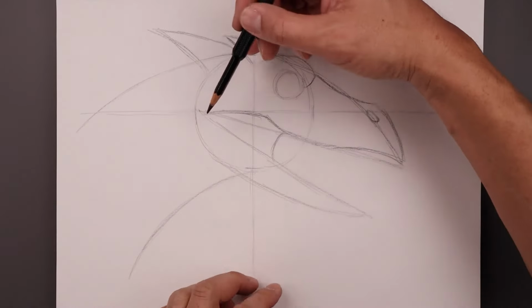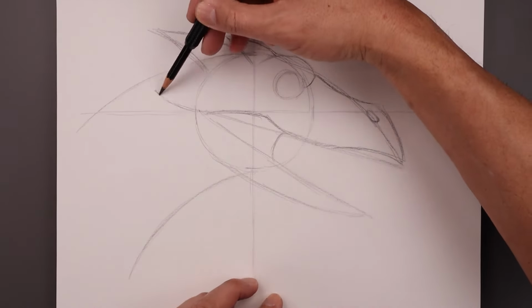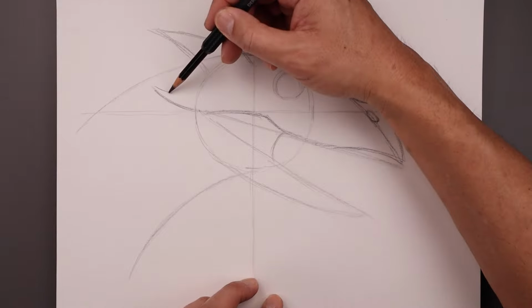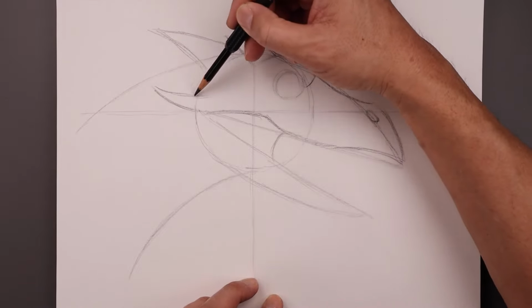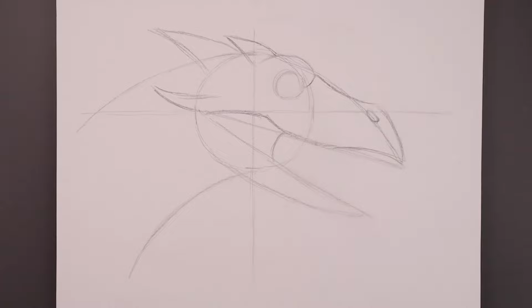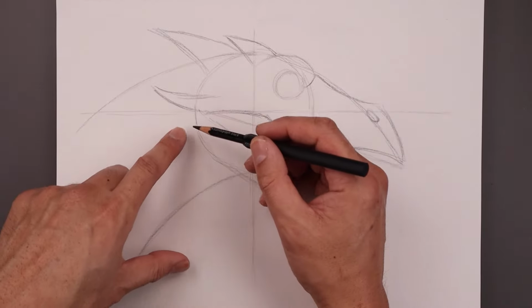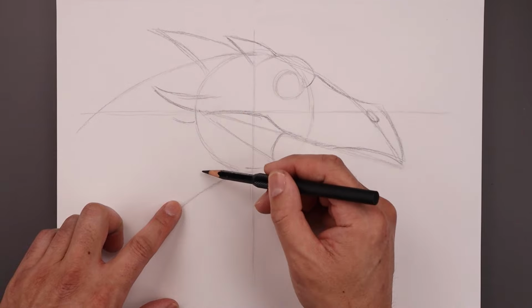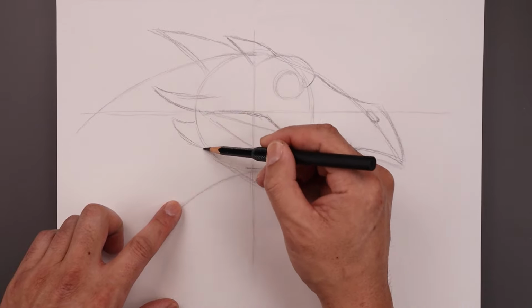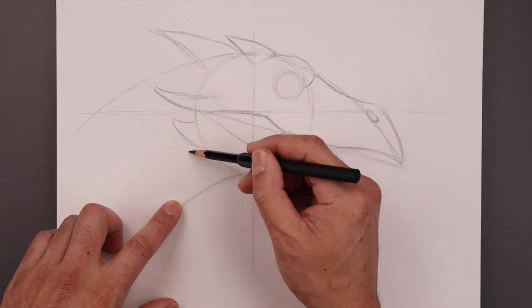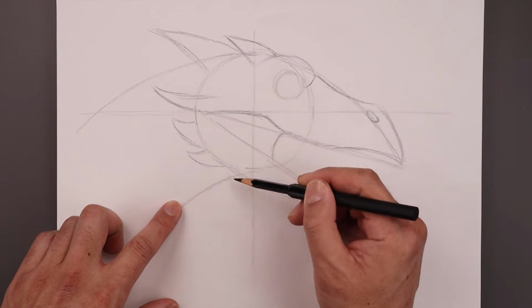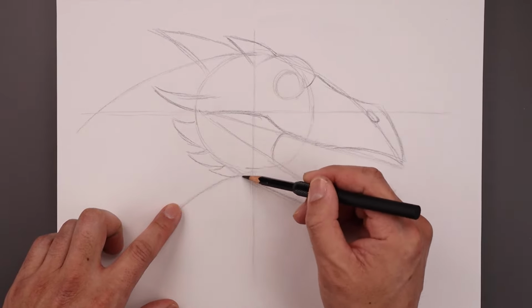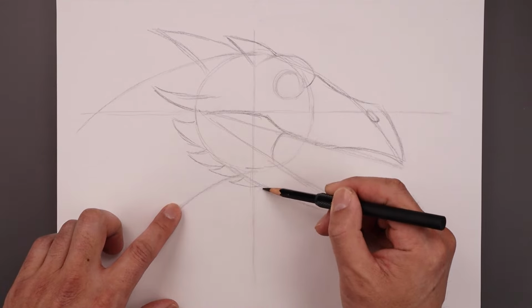Let's add a horn on the corner of the mouth. Just going to bend this out and up. Bring that back in on top of the mouth. Now I'm going to add some horns along the bottom of the jaw. Starting on the left, go out and up, down and in. Let's add a smaller one. Just going to add a few more, going a little bit smaller as we come towards the right.